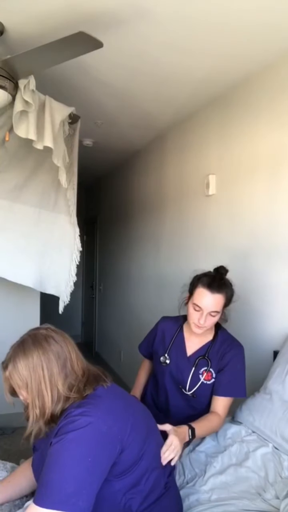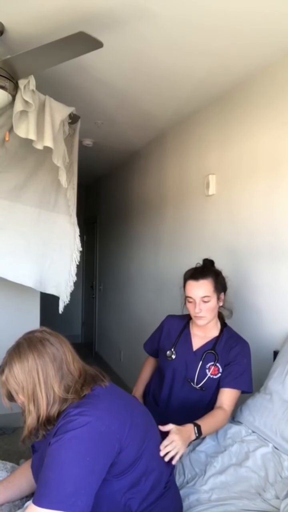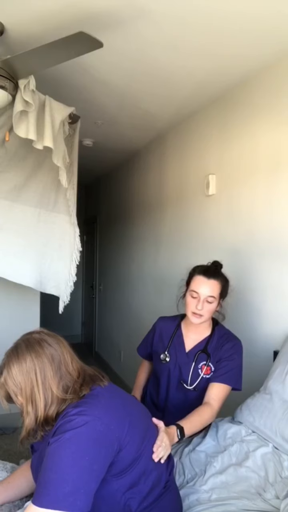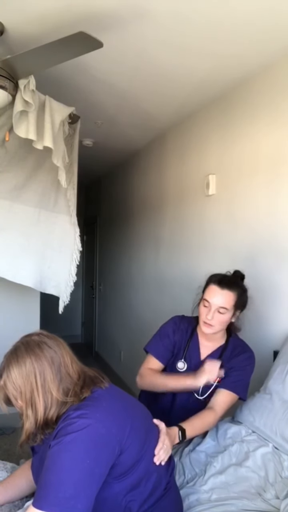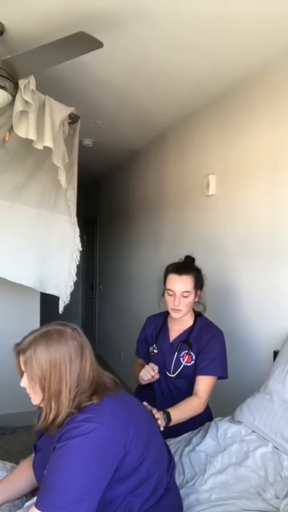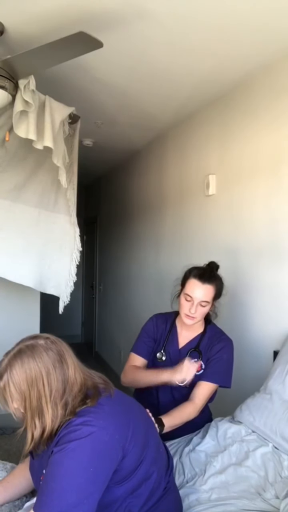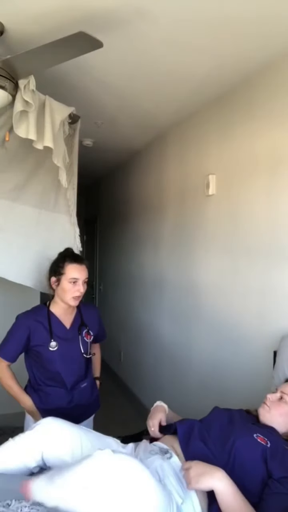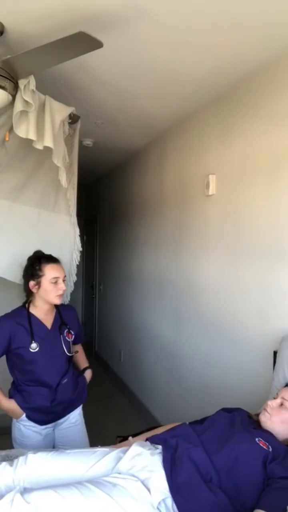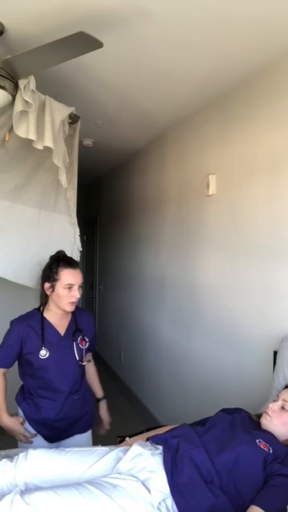Find that. Okay, and then I'm going to place my left hand flat on her back and strike it. Did you feel any pain? No. Okay, and then I'm going to do the same on the other side. Did you feel any pain? No. Okay, perfect. So if she felt any pain or tenderness, we would have known that you would have something like a kidney infection going on.